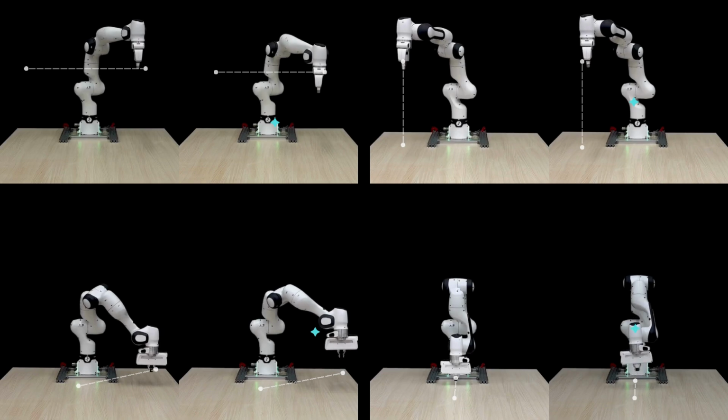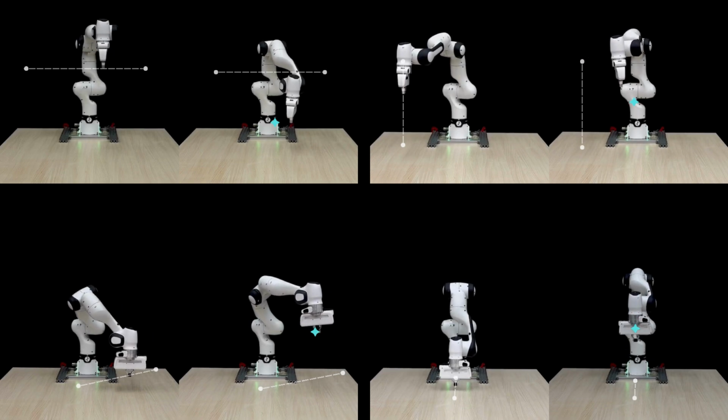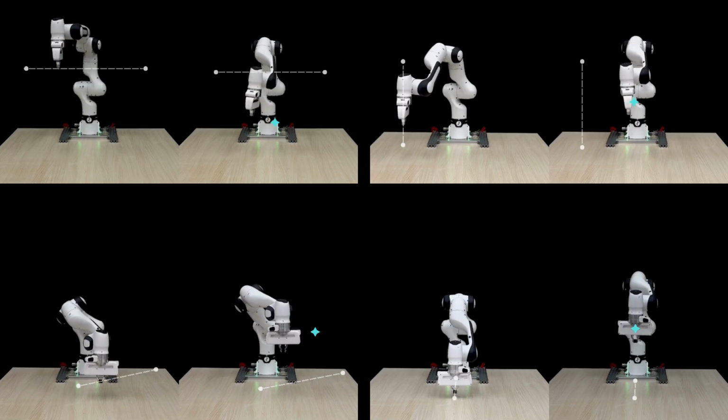We now highlight generalization. Across 4 different tasks, C-GMS produces stable and feasible behaviors without any task-specific tuning.